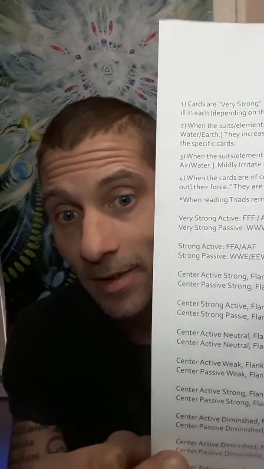I have a chart down here. I don't have it memorized. I don't think there's really any way to memorize all these combinations, so you might just want to keep that and refer to that. That's in the PDF guide. But I'll do some examples when we get through.